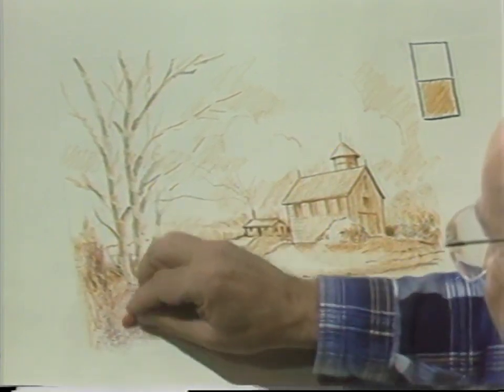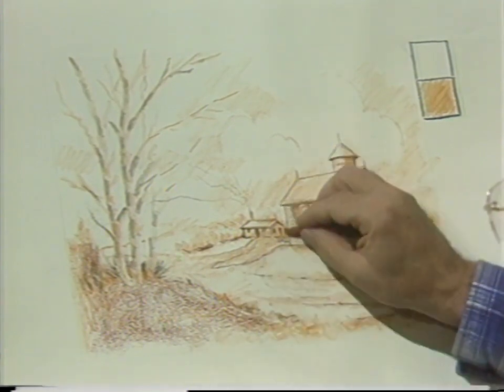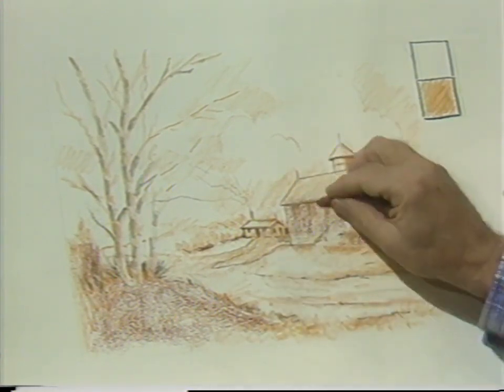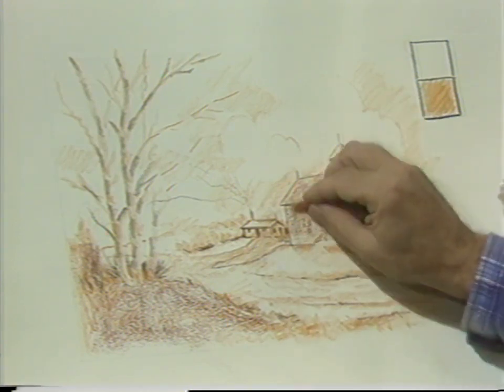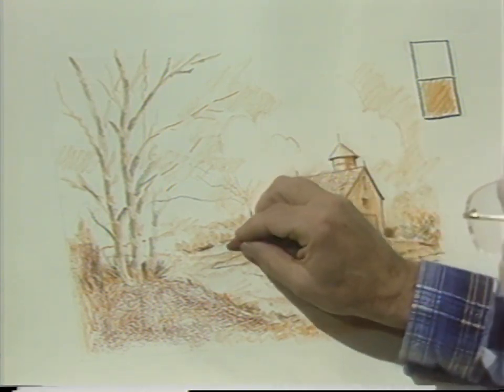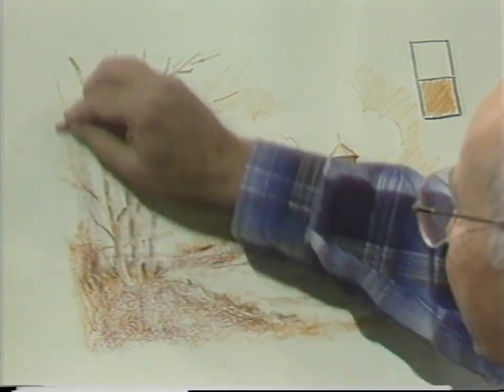That doesn't mean you change a picture each time once you establish the value. I'm doing this for demonstration purposes to show you that you can change a value. And value key is important. It dramatizes, it sets a stage for your picture, for whatever you want to interpret.